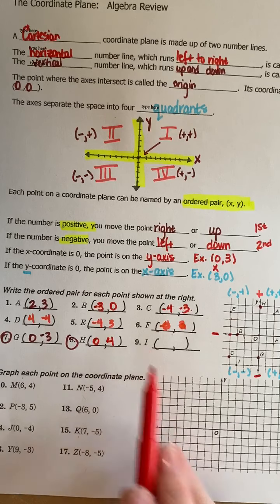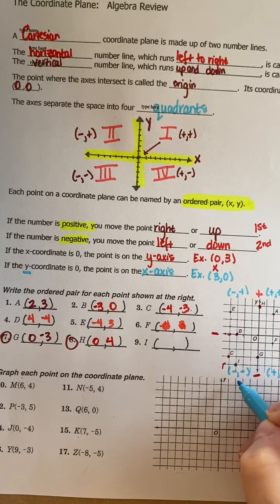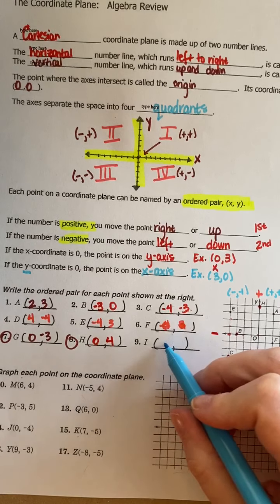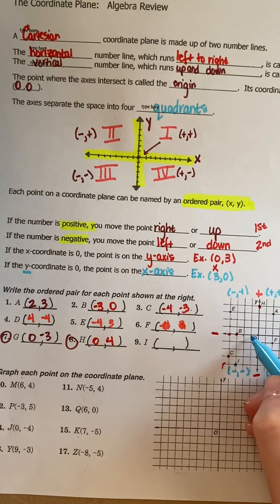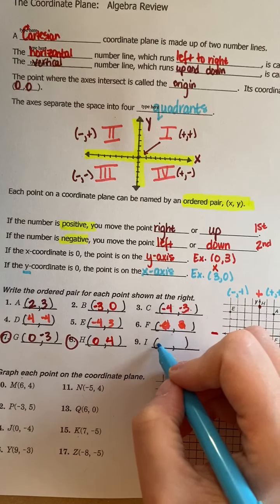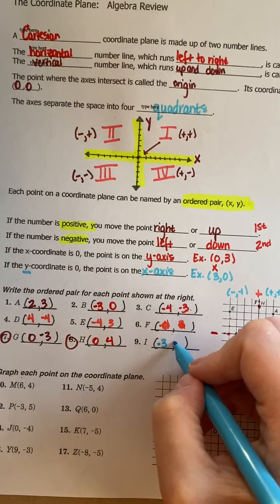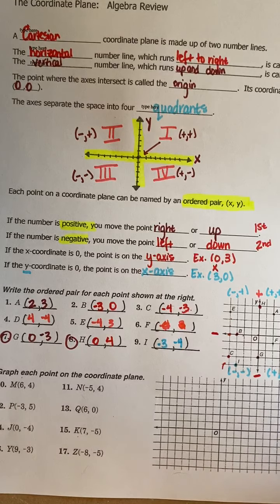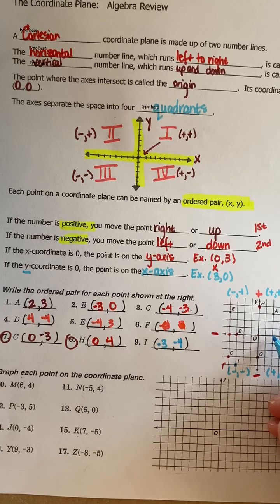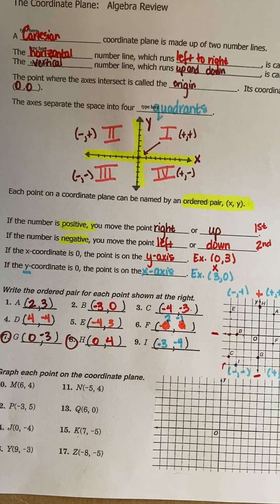Now for I, which is right here, anything in that quadrant, look, is negative, negative. So I know these are both going to be negative numbers. 1, 2, 3. -3 because I went left. 1, 2, 3, 4. -4 because I went down. And F right there was what? 2, -1.